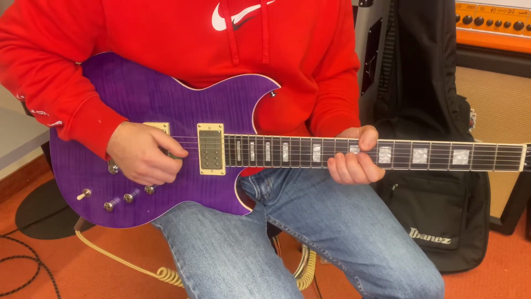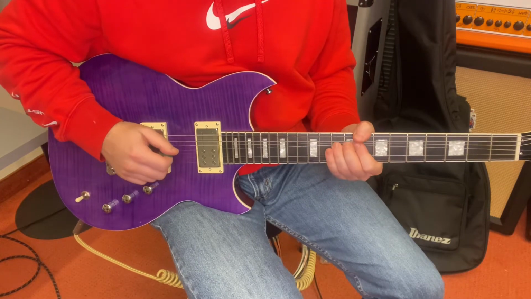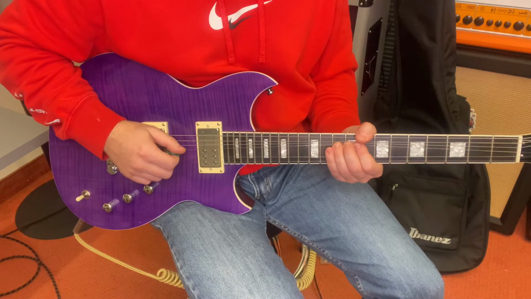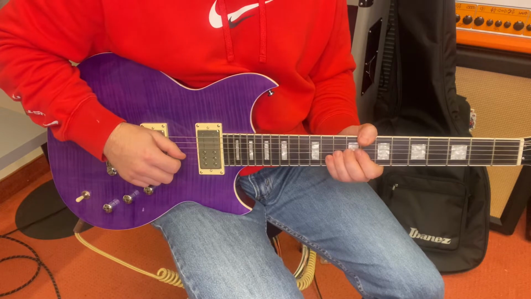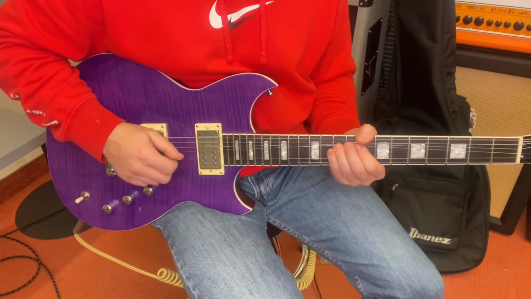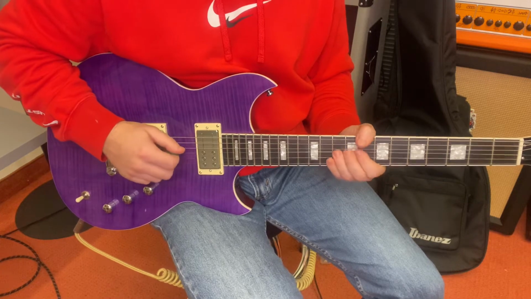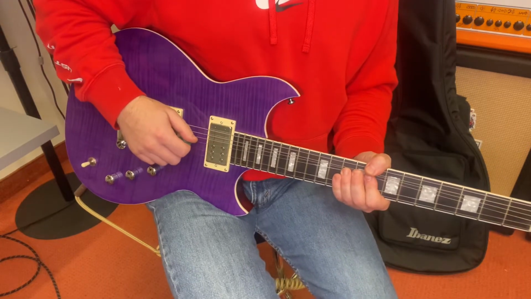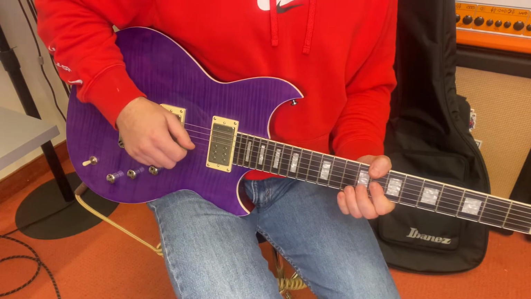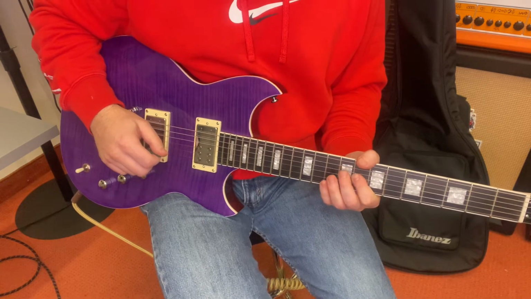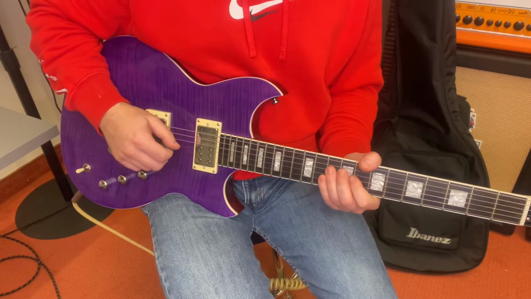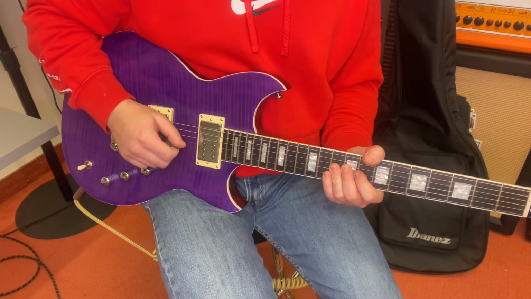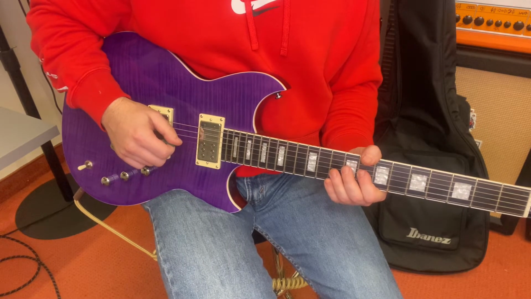So bend the 10 to the 12. This is the note you're targeting, so you're targeting the G from the F. Actually, it's pre-bent. Pre-bent F to G, release. Pick 8 on the G. Pick 10 on the D. Pick 10 on the G. And pick 8 on the G.